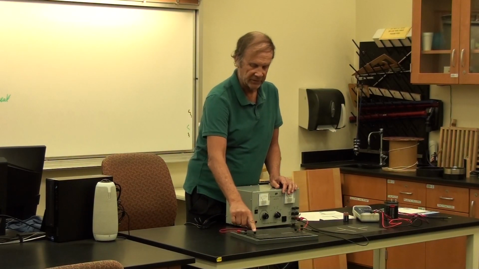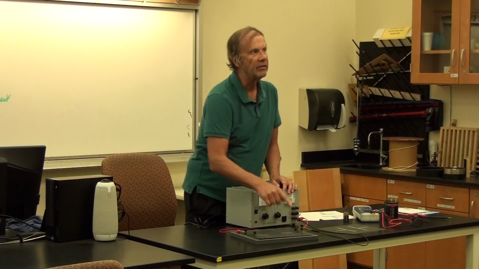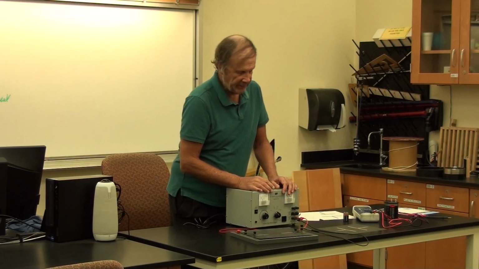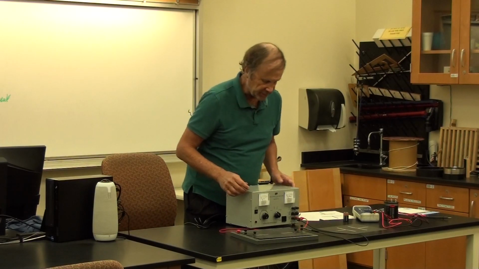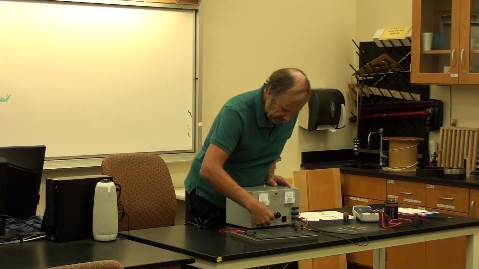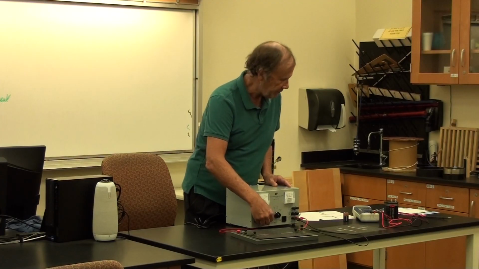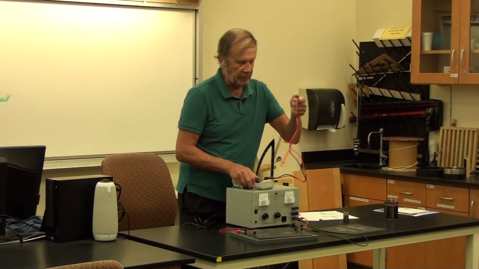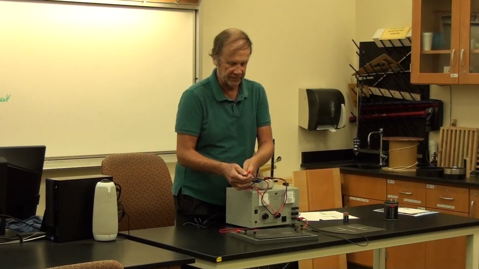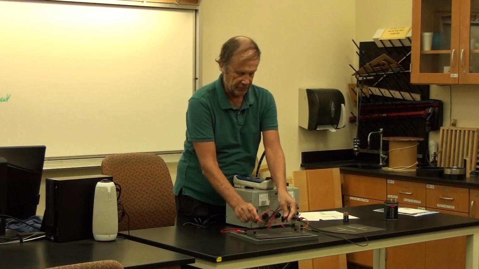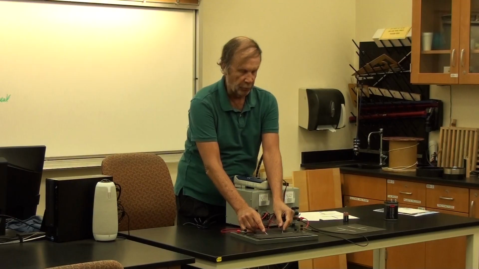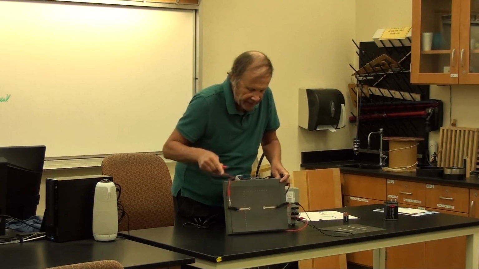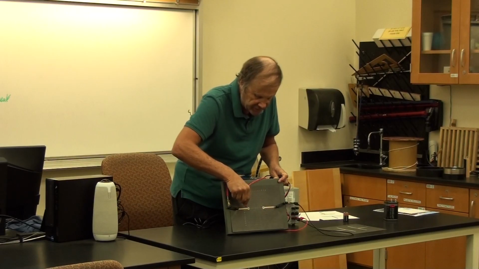Okay? And so that gives us an imbalance of electrons between one side and the other. And then what we can do, and so we'll turn this thing on, and then we just adjust the amplitude here until we get 8 volts across these two points here. And we can think of these points here on this thing as being point charges.